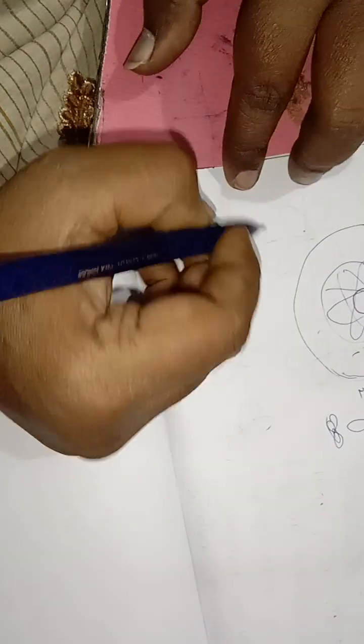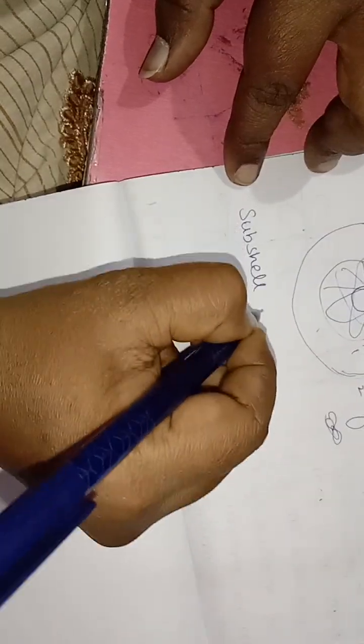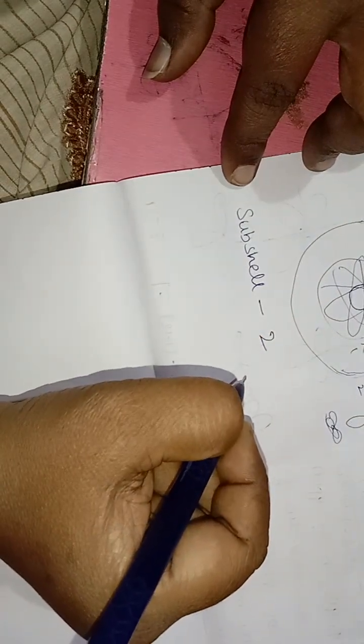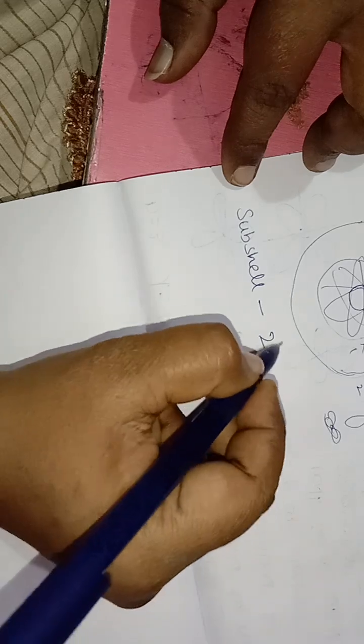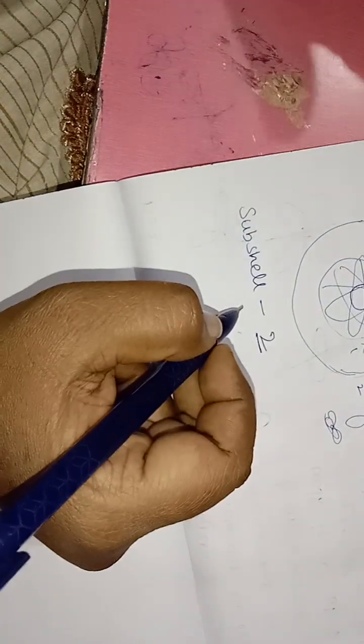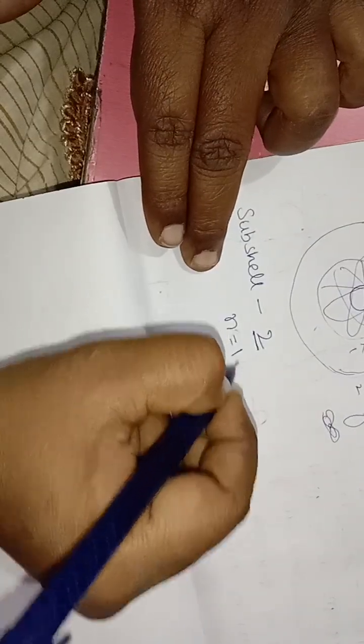Next, the spin quantum number. Each subshell is assigned only 2 electrons. If I take these values for the 2 electrons, the principal quantum number, the main shell, will be 1 for both.